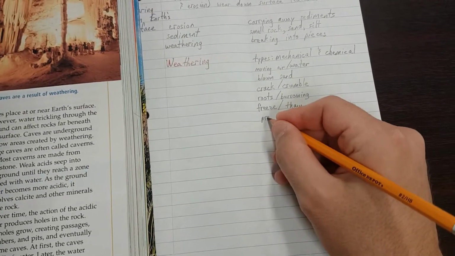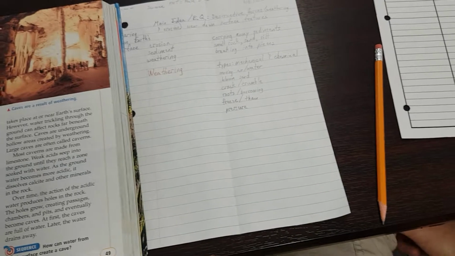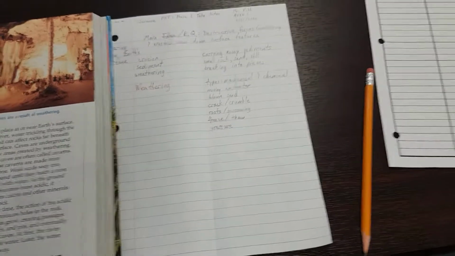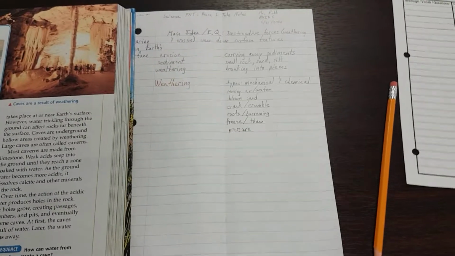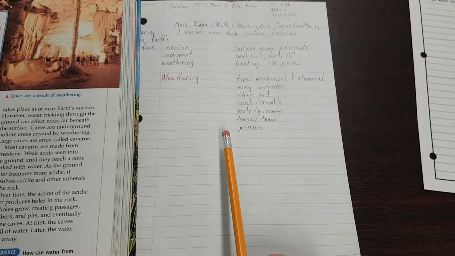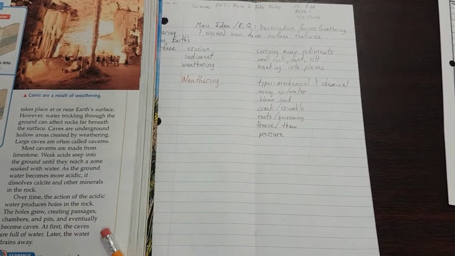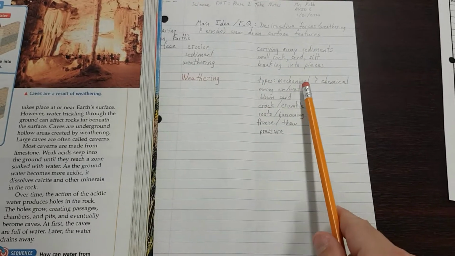Or pressure, P-R-E-S-S-U-R-E. Remember we learned about how the mantle and the crust, there's so much weight that it causes and pushes pressure on the core, and that's why the very center of the core is actually still solid, even though it's super hot. Well, if you relieve some of that pressure, that lets things expand, which then lets them crack and crumble and erode. So, mechanical weathering.